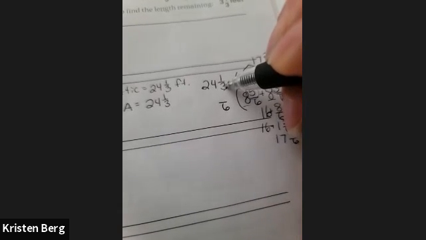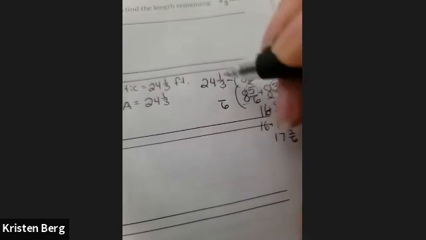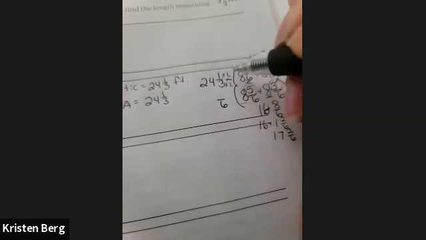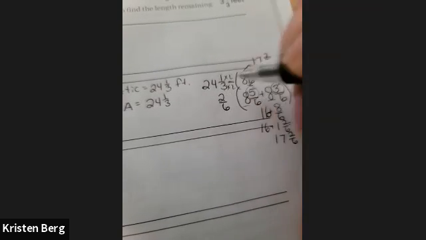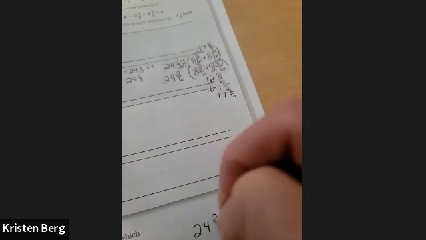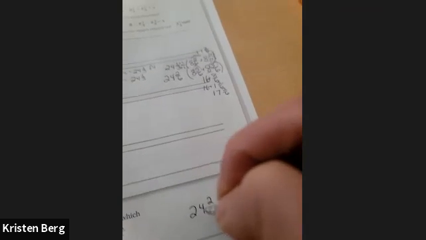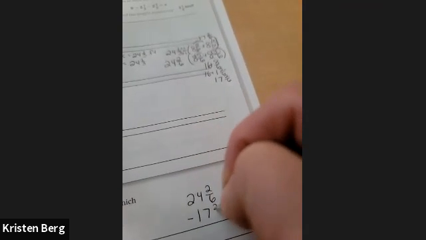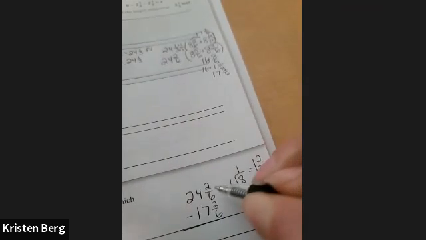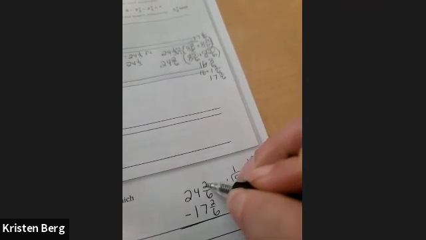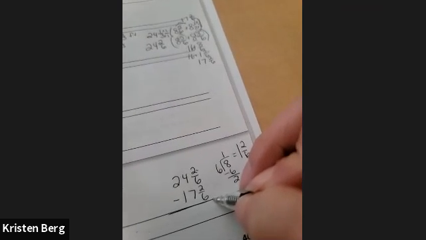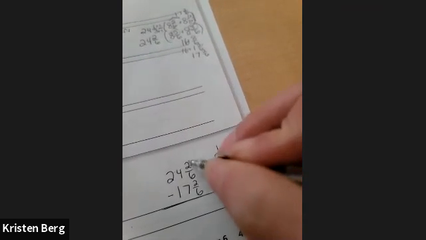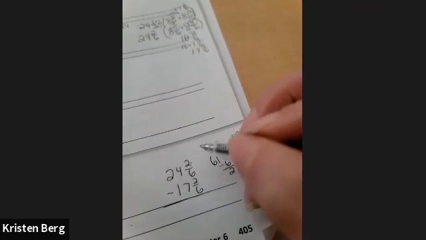So before I go any farther, what do I do to a 3 to get it to 6? I'm going to times it by 2 and this by 2. So that would be 2/6. And then 24 wholes. So here, 24 and 2/6 minus 17 and 2/6. So if I had 2/6 of a pizza and my customer wants 2/6, can I give that to them? I certainly can, and there will be nothing left.